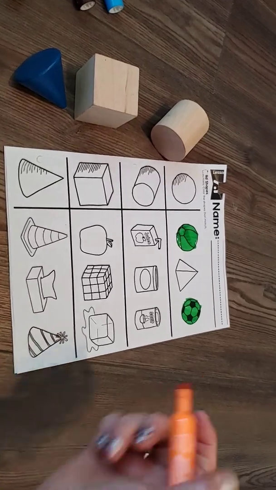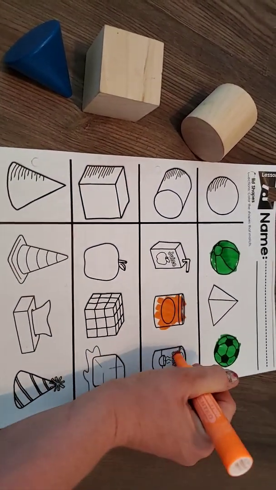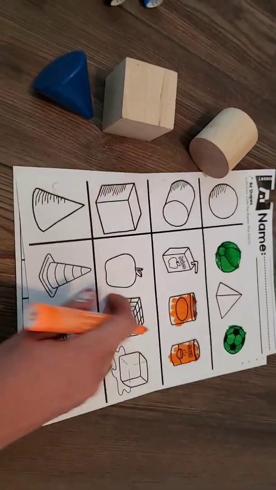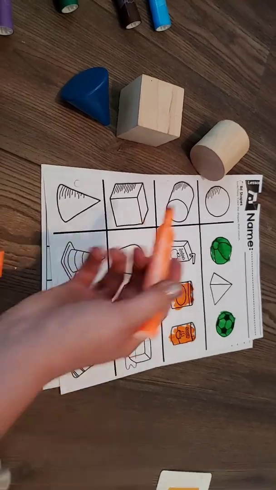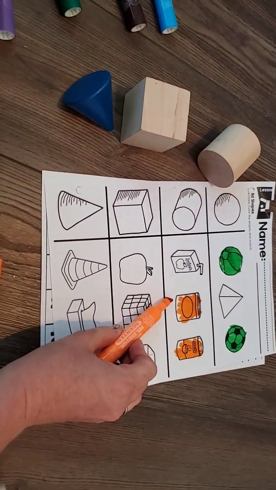All right, I hope you colored this one here and this one here. Those are cylinders because they're long, okay, with the two circle sides. So that is a cylinder.